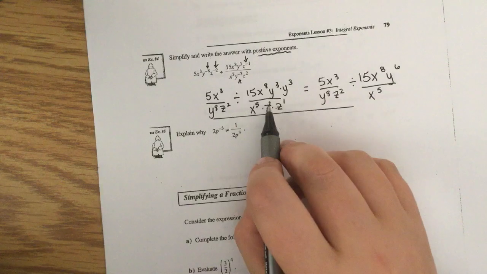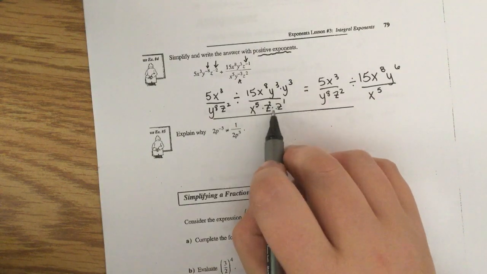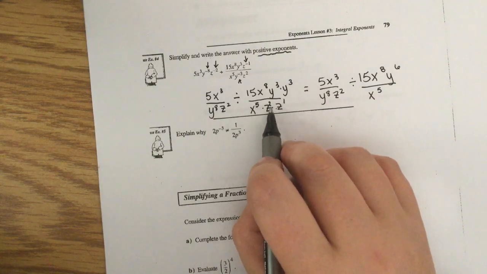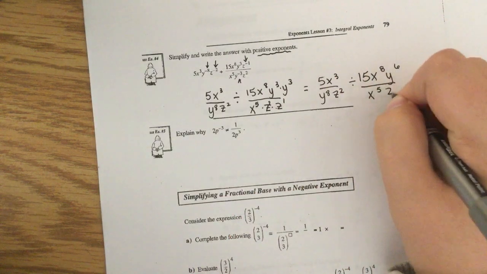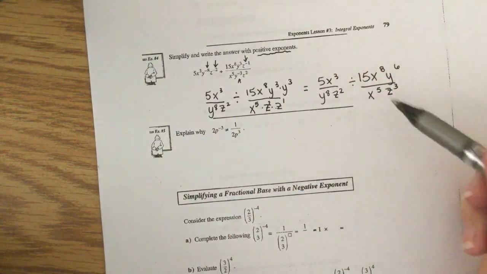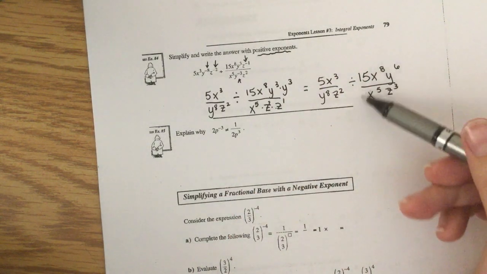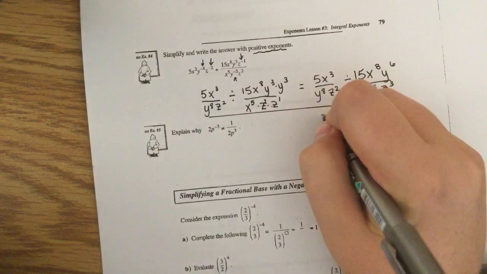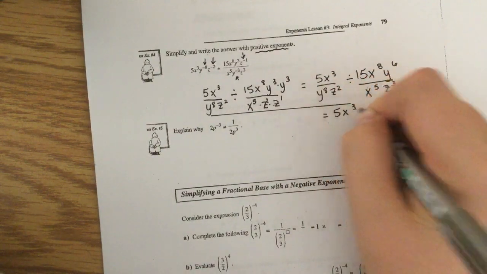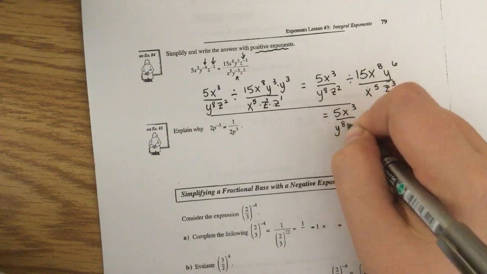Z squared times z. Bases are the same. Add the exponents. That makes a z cubed. And I realized here I had another term with x I should have dealt with. Let's do that now. Feel free to take up some room on your next question.